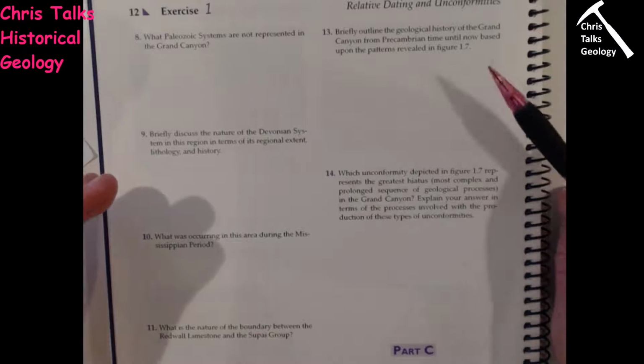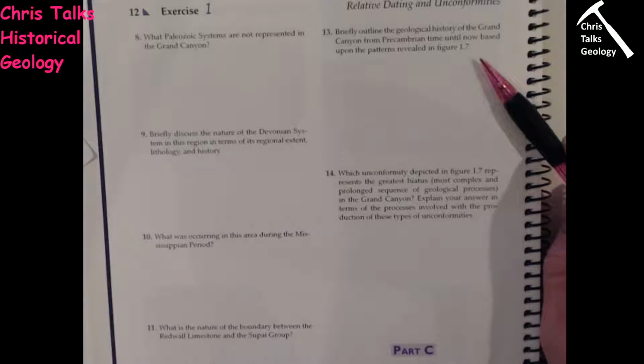Once again, not looking for huge quantities of detail here. We're just looking for you to try and get this into a nice chronological order, and we want to see that you've begun to comprehend that the unconformities represent periods of erosion, and we want you to comprehend how when some layers are tilted and some layers are not tilted, that also helps you to work out exactly what the relative age of those layers are to each other.